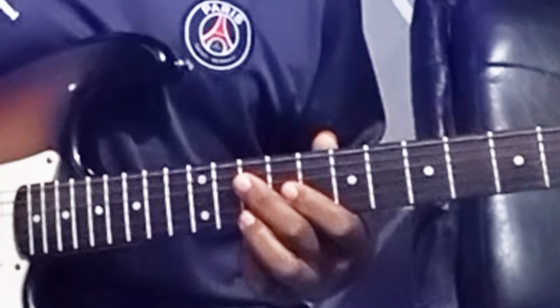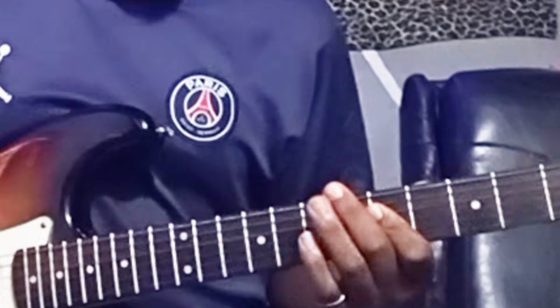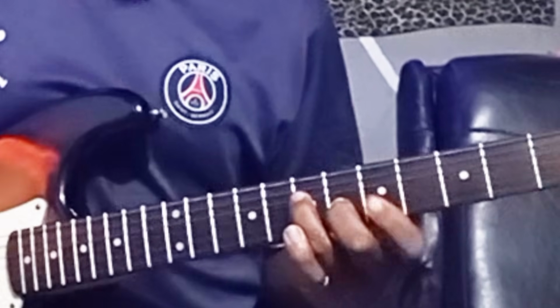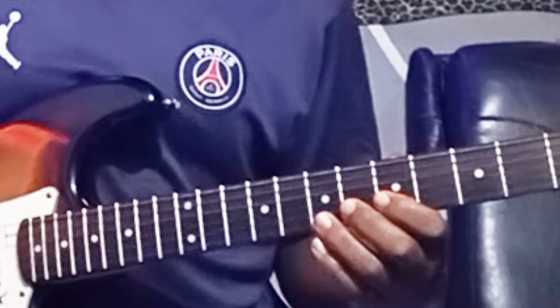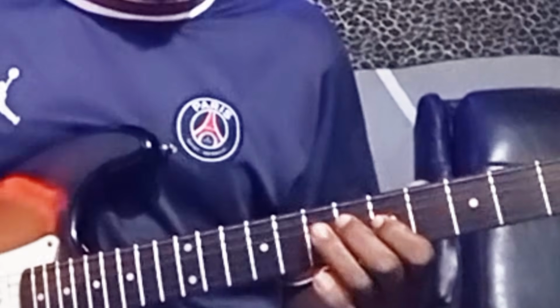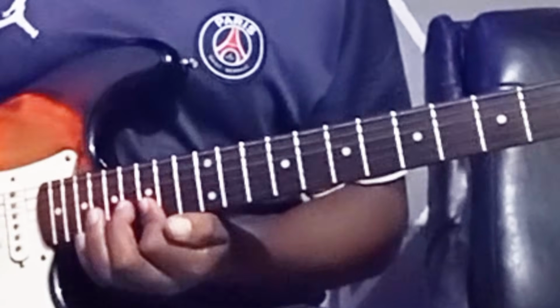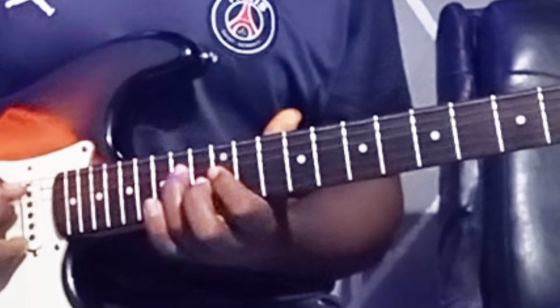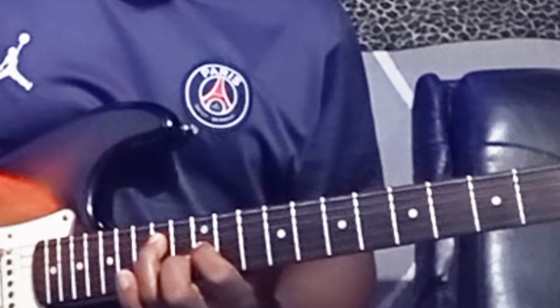So this is what you play in this shape, right? You are playing, right? Like this. This is the first shape here. Then I went and rolled the scale here. So this is the second shape. I played here. This is the second shape. This is the other shape here.